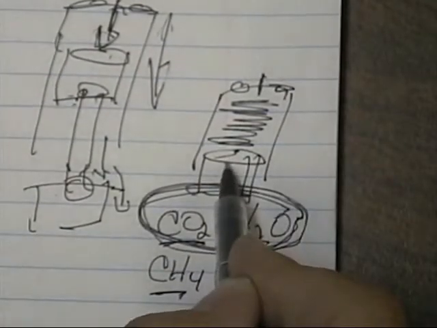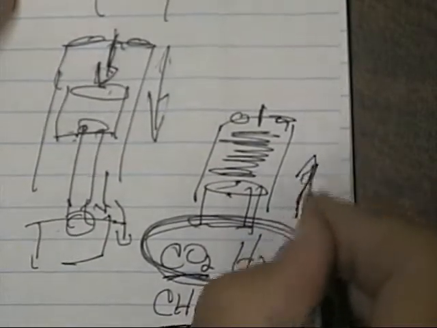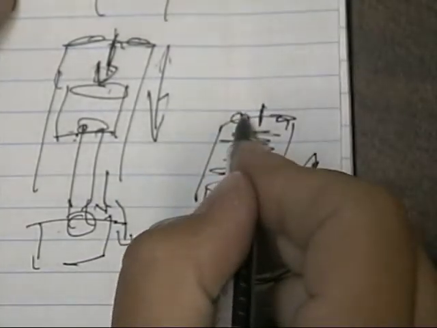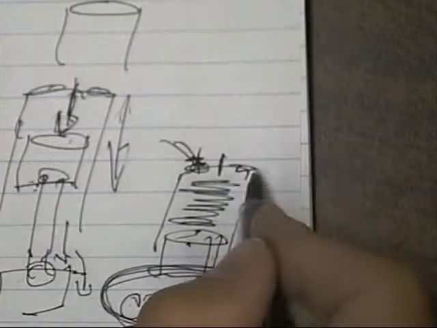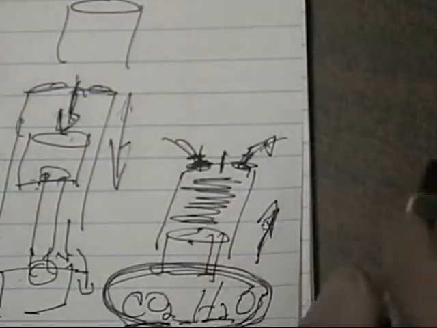So we're at the bottom of the power stroke. Now we begin what's called the exhaust stroke. And the exhaust stroke is going to be this going up. The difference is, instead of the intake valve being open to let air and fuel in, the exhaust valve is going to be open, and this is going to be closed, and you're going to be sending these byproducts of combustion out into the exhaust.